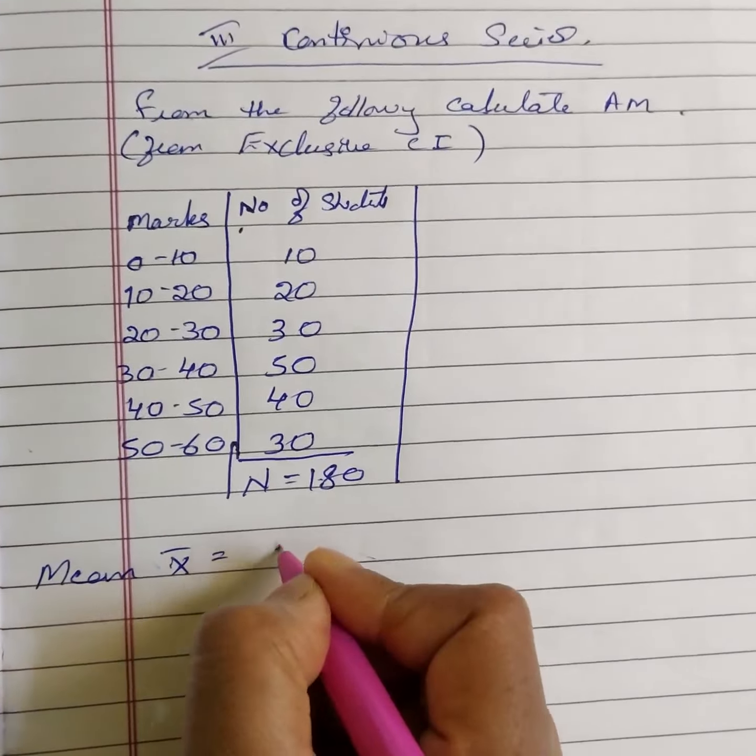Number of students. So that would be 10, 20, 30, 50, 40 and 30. Let me keep a similar question. Okay, so this is your assignment problem guys. So first thing what you have to do, you have to convert from inclusive class intervals to exclusive class intervals. So how are you going to do?